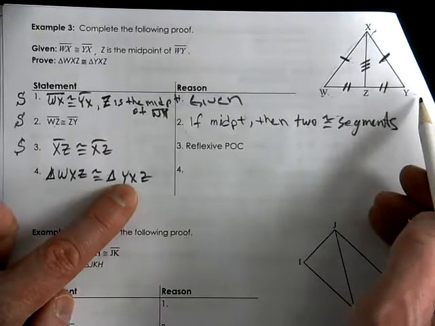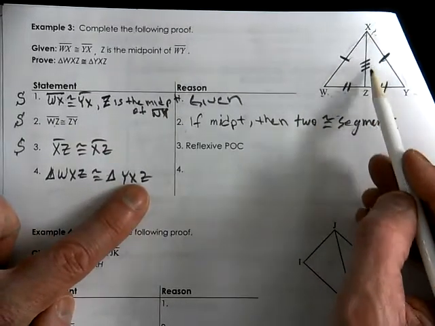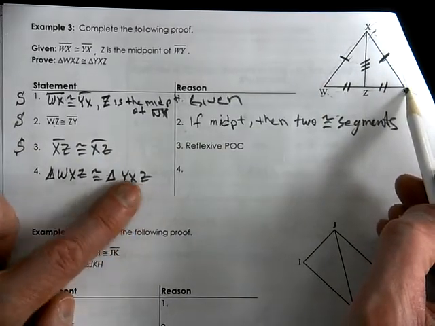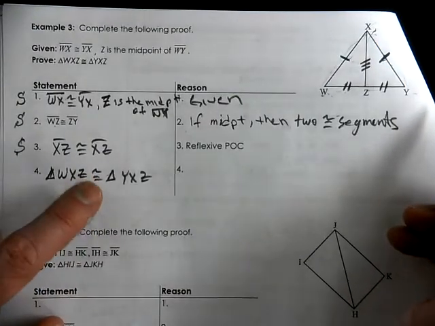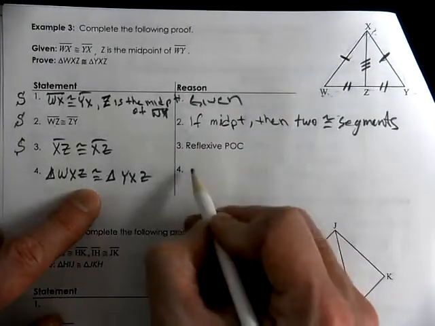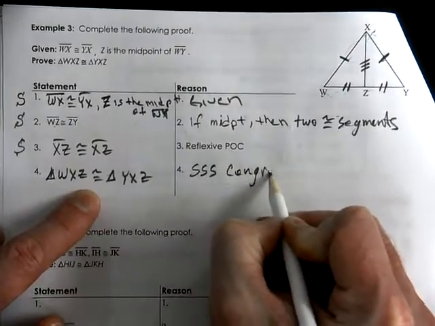So from Y to X, that's up the one ticker, down the reflexive side, and back to make my triangle. So that's my congruent statement. And why are triangles congruent? Right now, we really only have one way to prove triangles congruent. Side, side, side, congruence.